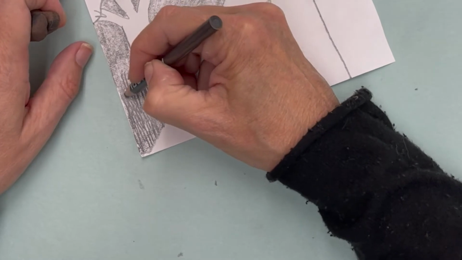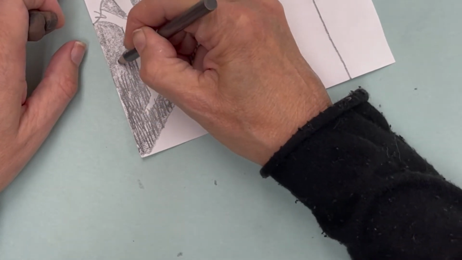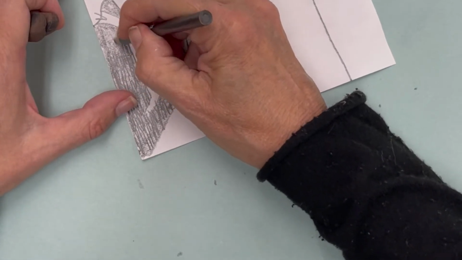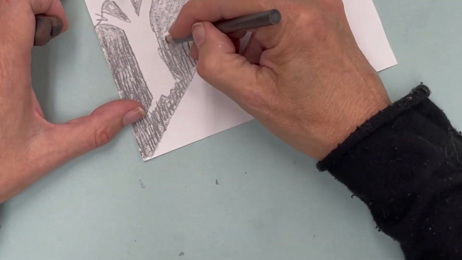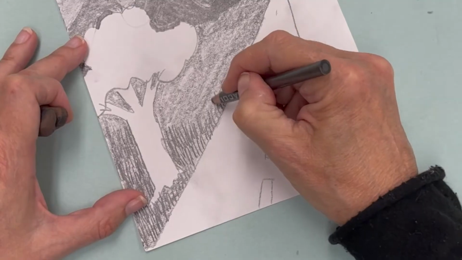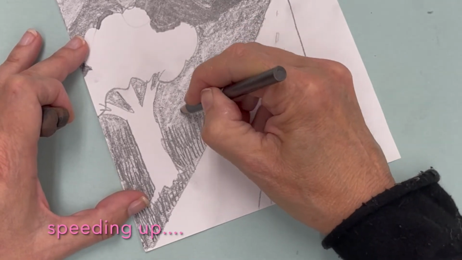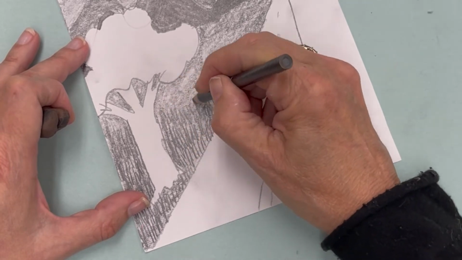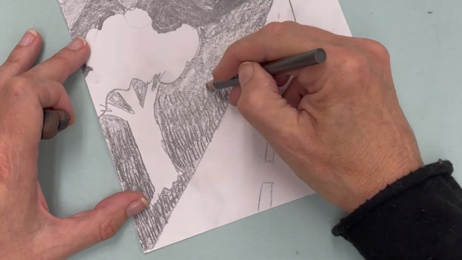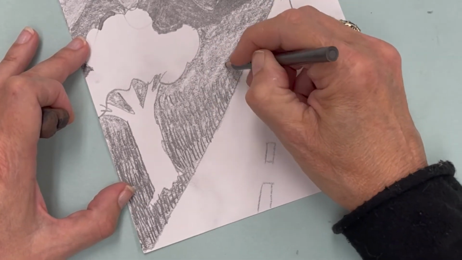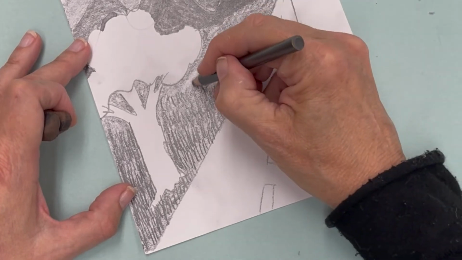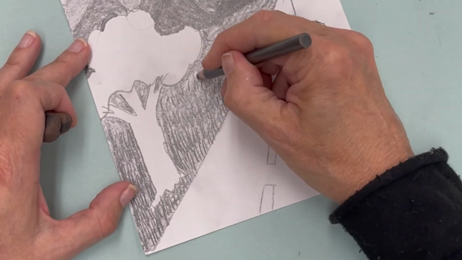And the farther I get away with my grassy texture, I want to make it smaller. And eventually, the farther away it gets, it's going to fade out.